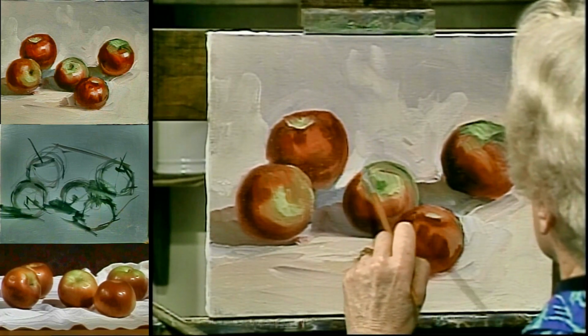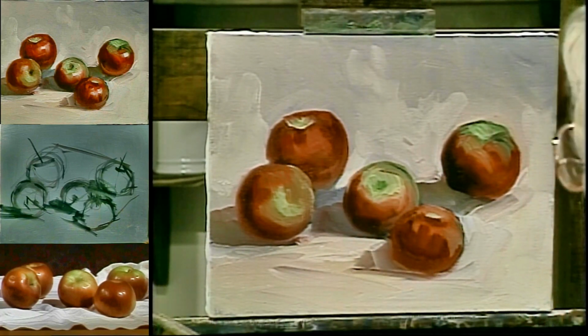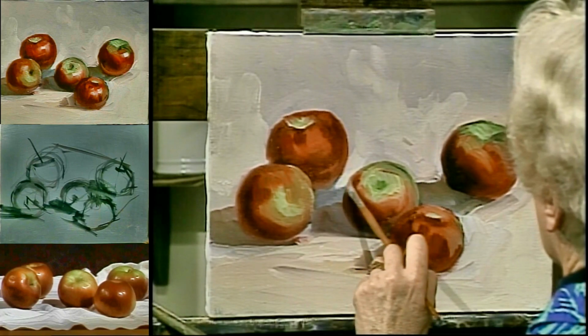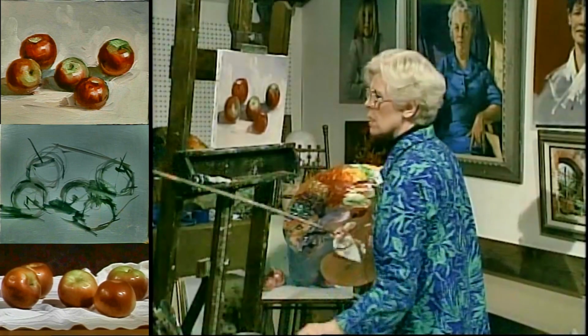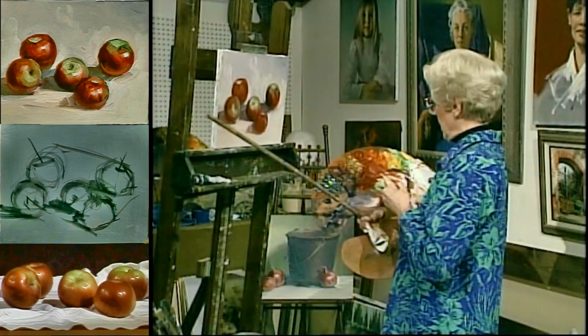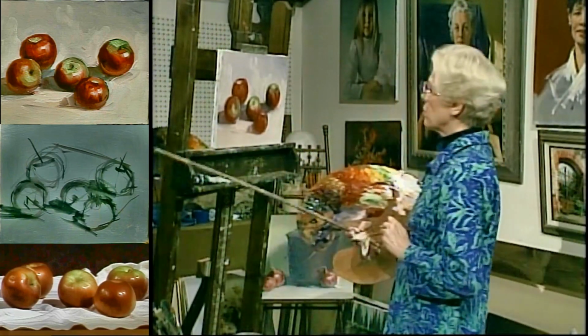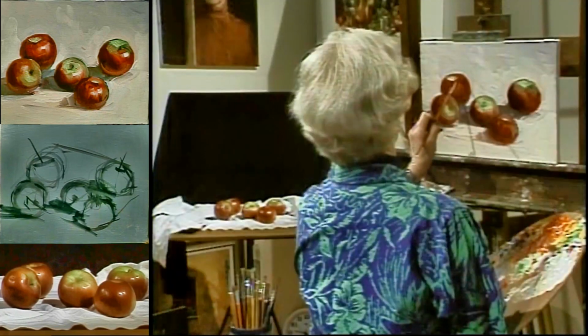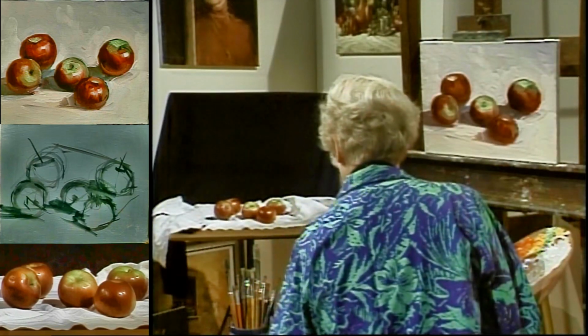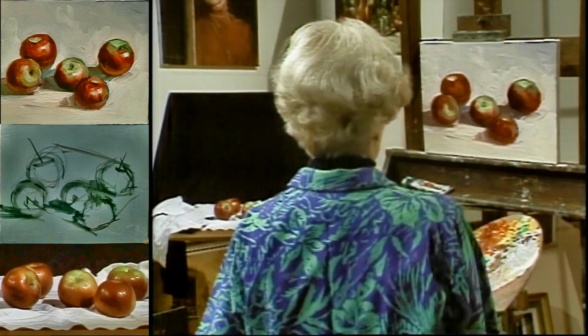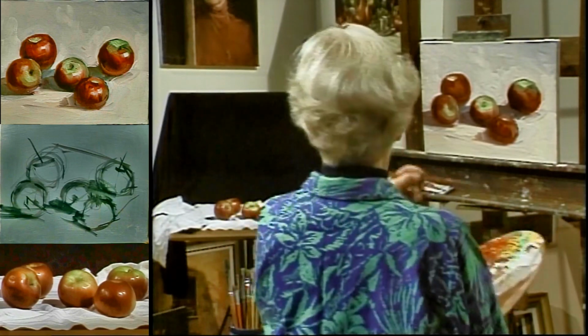So we are more apt to study, experiment, see what we can do about it. How can I have apples without having them shine?